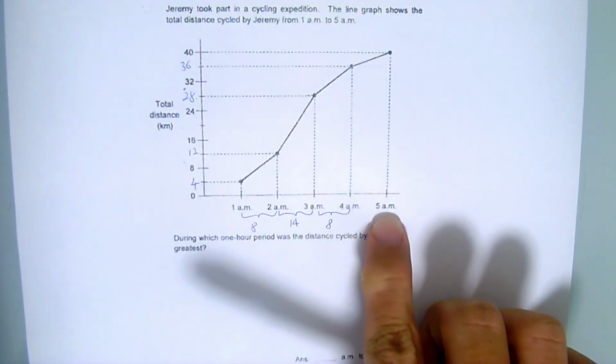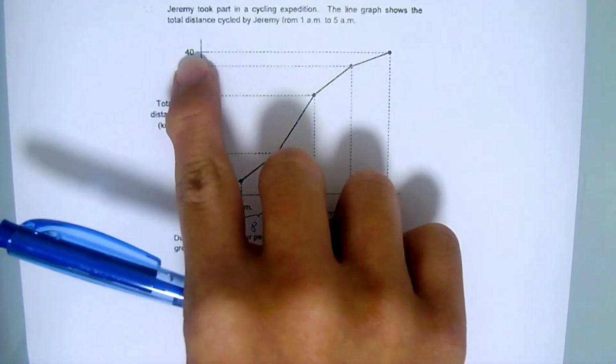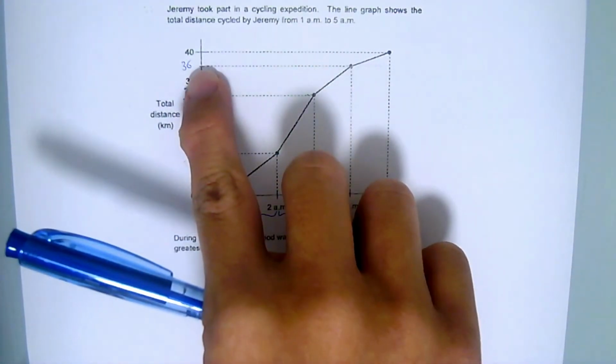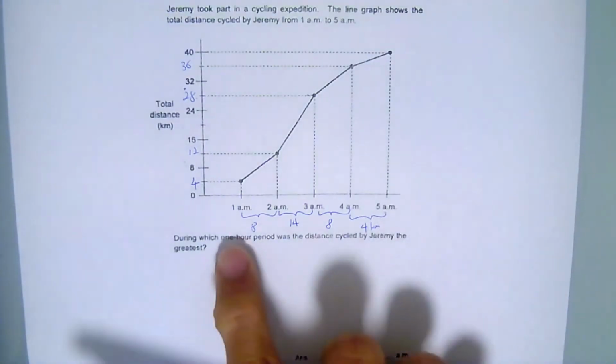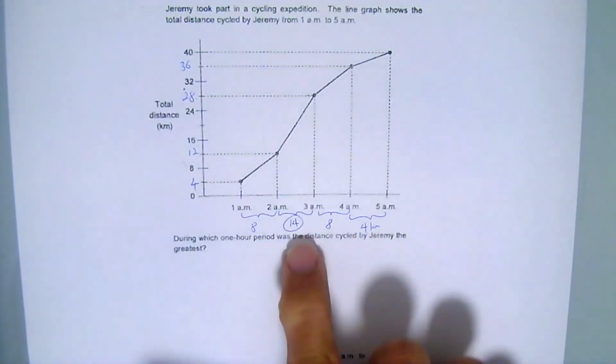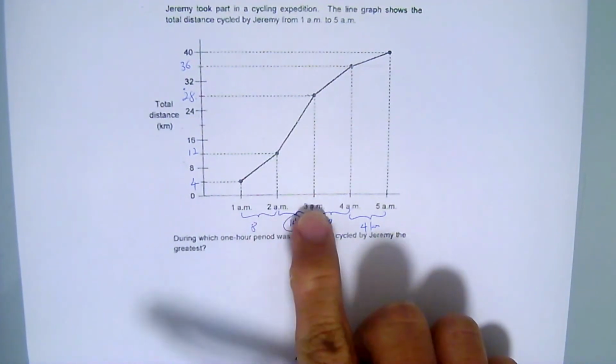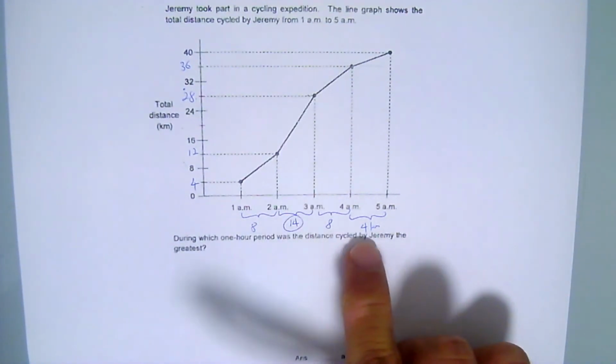4 a.m. to 5 a.m. Let's look at 5 a.m. 5 a.m. is 40. 4 a.m. is 36. So 40 minus 36 will be 4 km. Okay, so which of them is the greatest? Obviously, it's this one. So this is the 1 hour period in which the distance cycled was the greatest.